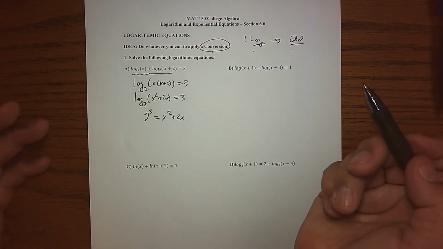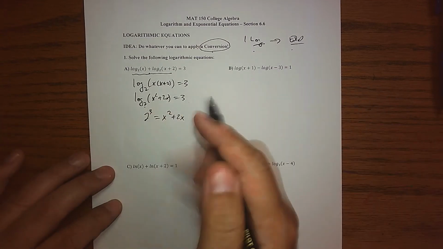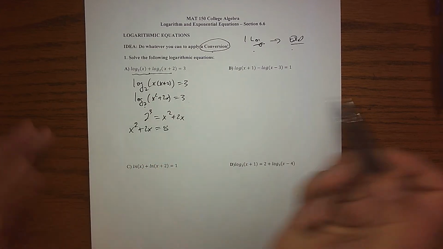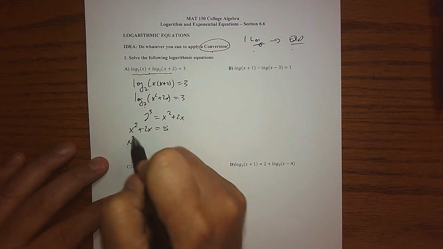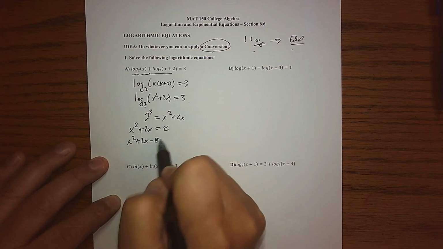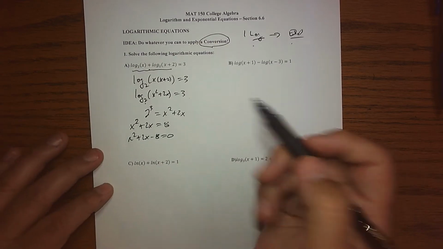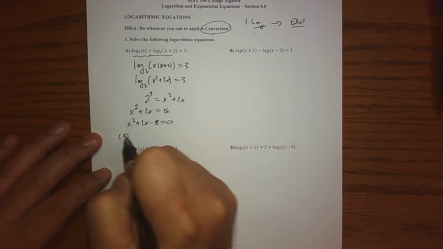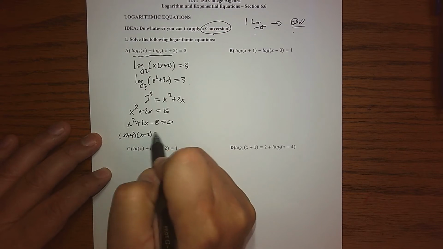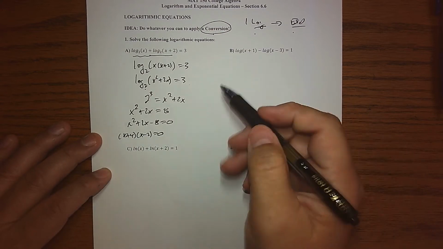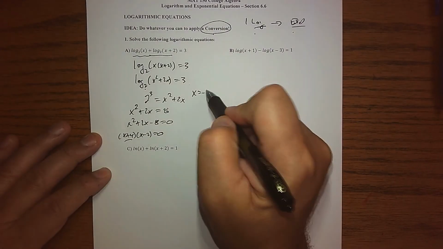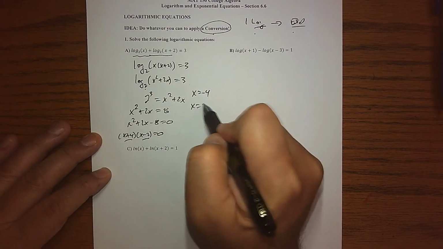And so now what we have is a quadratic equation to solve. Let me flip things around. We have x squared plus 2x equals 8. Move the 8 over, we got x squared plus 2x minus 8 equals 0. In this case, we have a factorization. So when I factor it, I get x plus 4 and x minus 2 equals 0. And so we basically have two potential solutions here. This one gives us negative 4, and this one gives us 2.